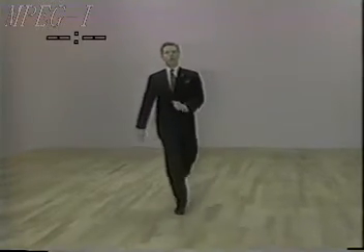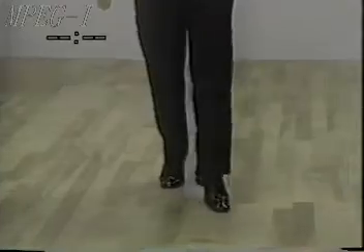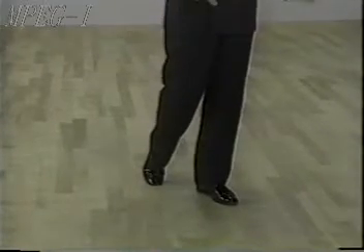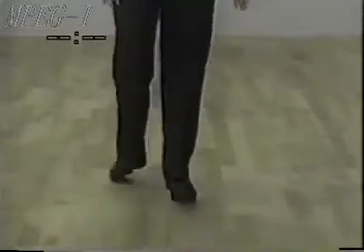So first of all, I'd like to show you the amalgamation of the step. It's first of all one lock, going into two locks, going into three locks. Okay, I'll show you backwards, again on the feet. So it's one lock, going into two locks, going into three locks.